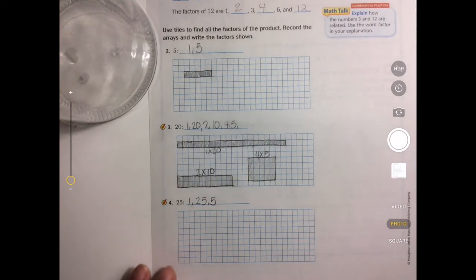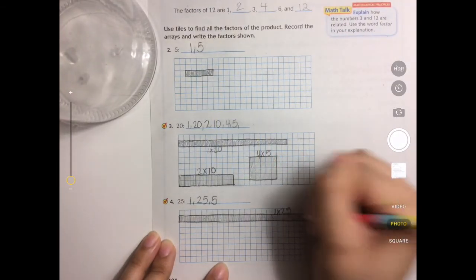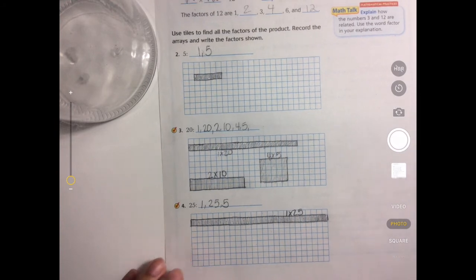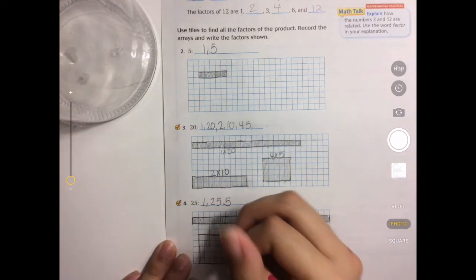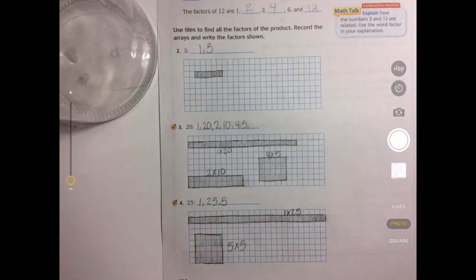So now let's make those arrays. So here we have our first array for 1 times 25. Let's go to our next array. And here's our next array for 5 times 5. And there you go. That's all you guys got to do. So I hope this lesson made sense.